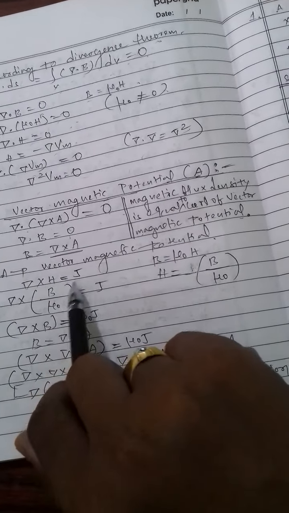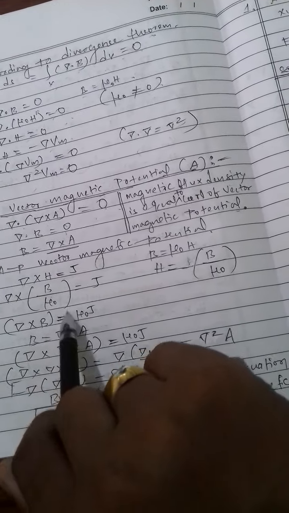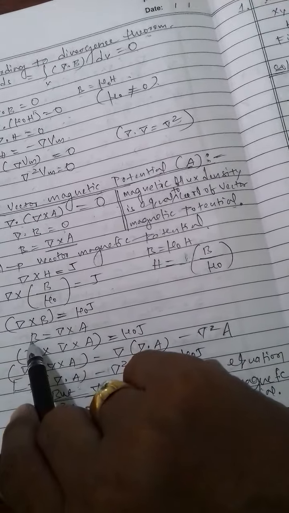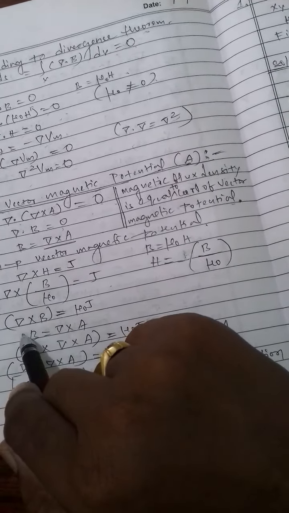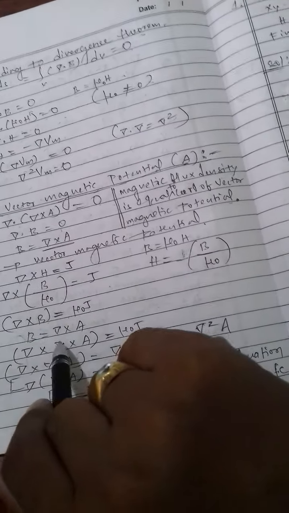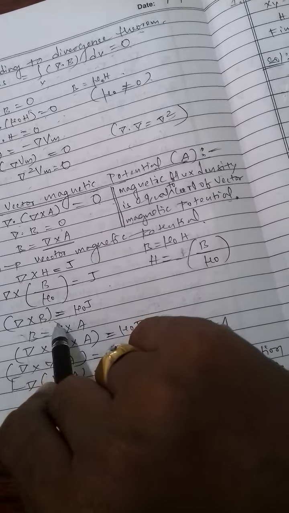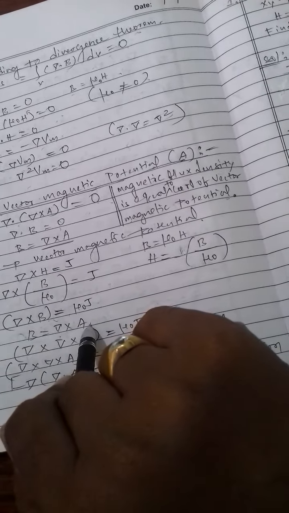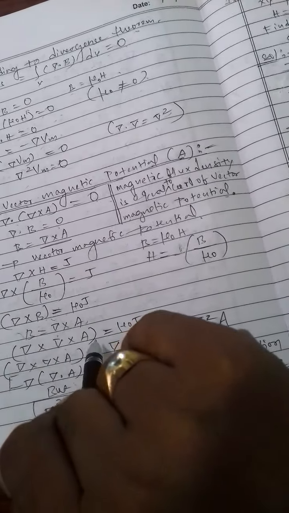Here you know that del cross H is equal to J, so del cross B by mu naught is equal to J, and del cross B is equal to mu naught J. B is equal to del cross A, so del cross del cross A is equal to mu naught J.